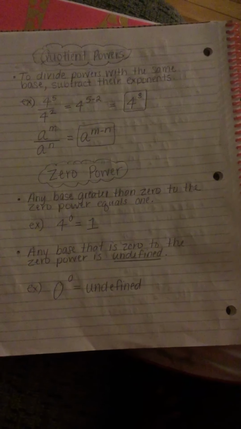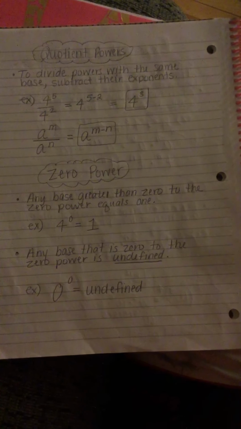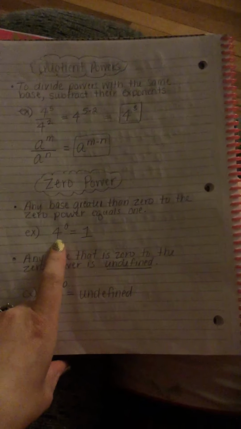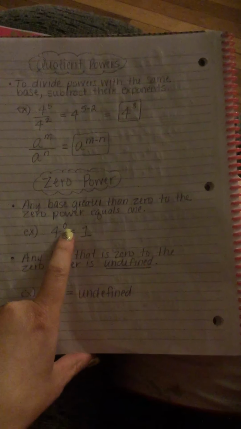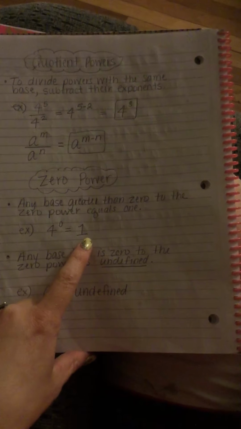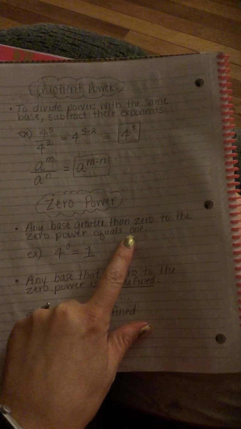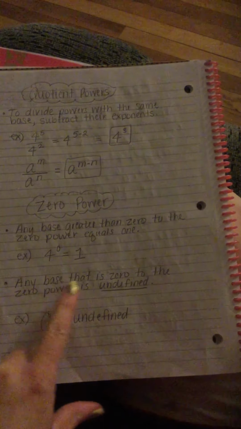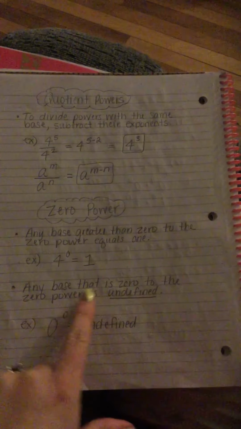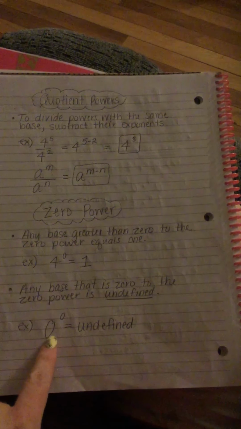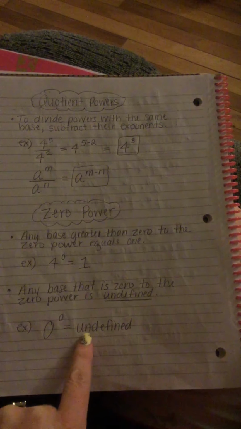All right, the 0 power. This one's the easiest. Any base greater than 0 to the 0 power equals 1. Any base that's greater than 0, as long as your base is a number that's larger than 0, to the 0 power, the answer is going to be 1. I know it's confusing sometimes because you think, oh, why isn't it 0? But the answer is going to be 1, not 0. Any base that is 0 to the 0 power, the answer is undefined. Literally the word undefined. So if you have a problem that says 0 to the 0 power, your answer, you would write undefined.